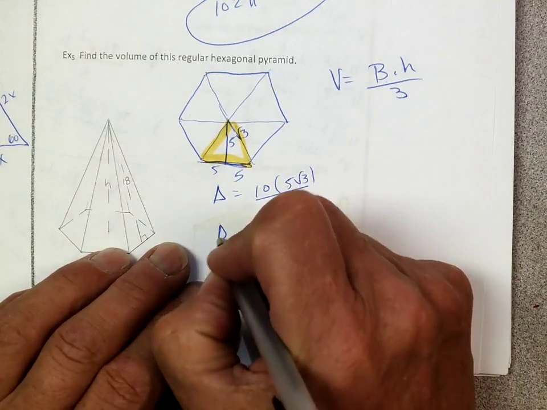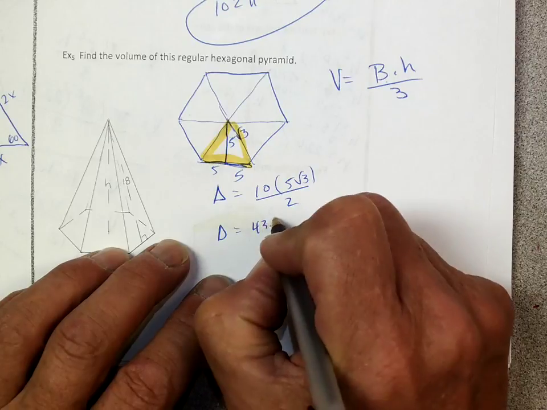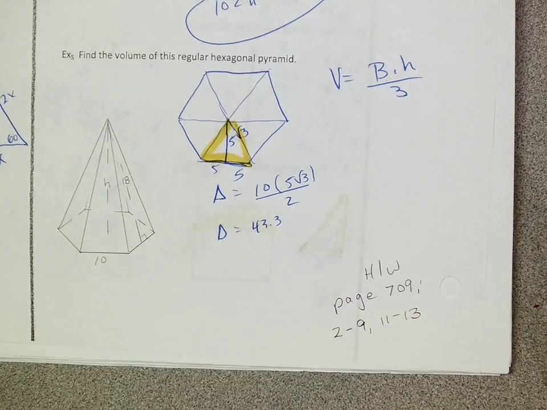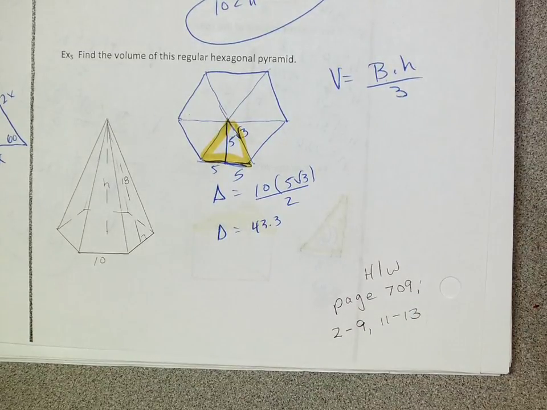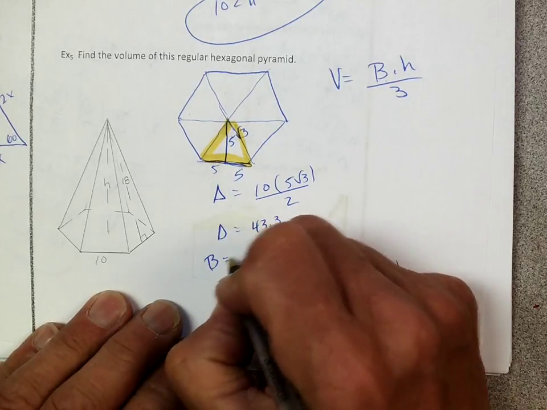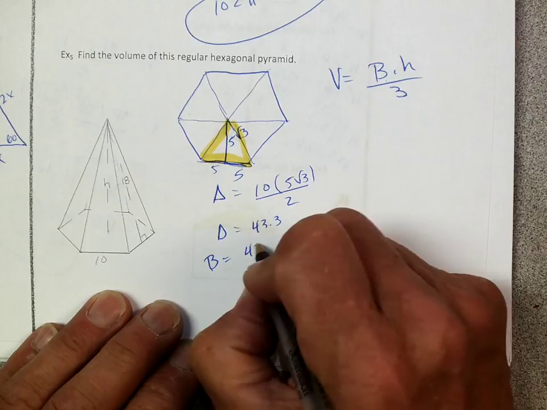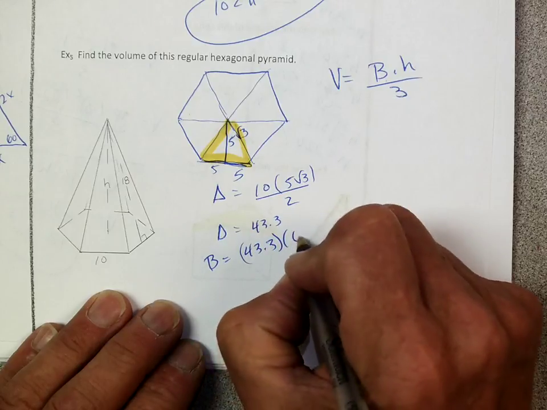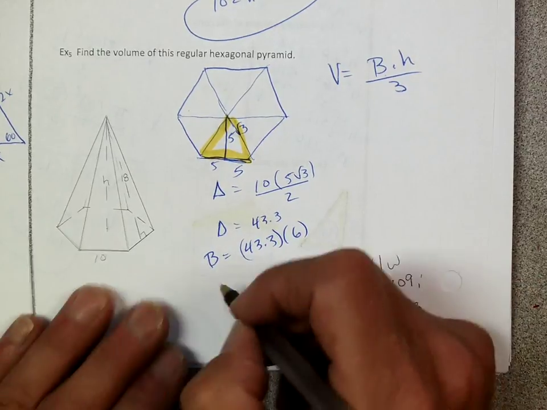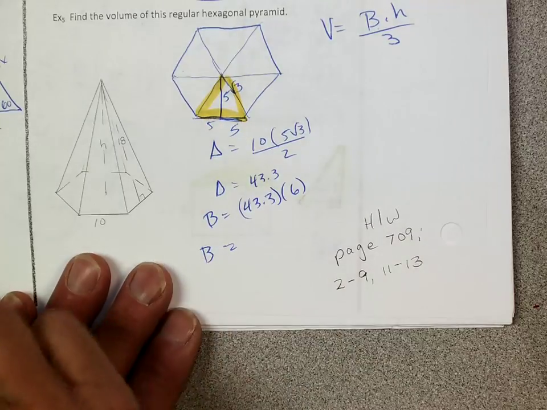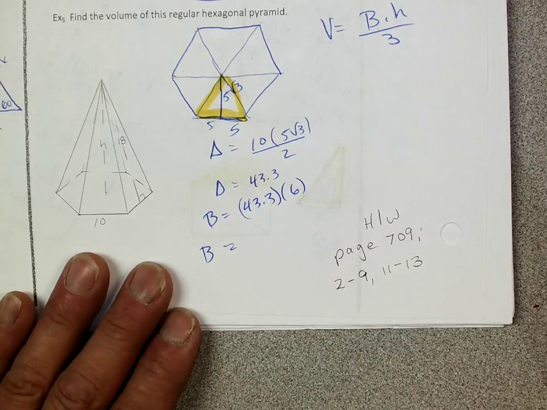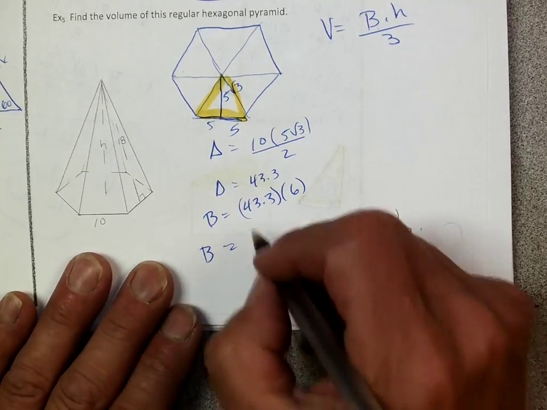So this triangle is going to be about 43.3, but we need the whole hexagon, right? We need the whole entire thing. So that's just one triangle. But if we want the hexagon, we're going to multiply this by 6. I'm going to go 43.3 times 6, and that's going to give me my area of my base. It's about 259.8. I'll round it up to 260.